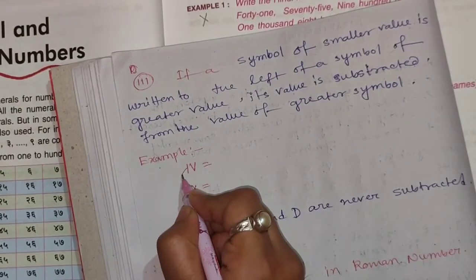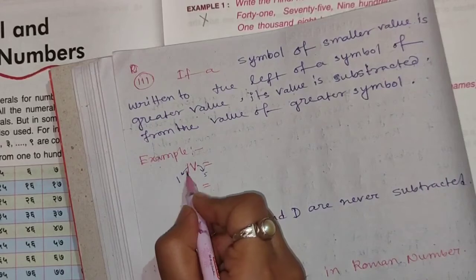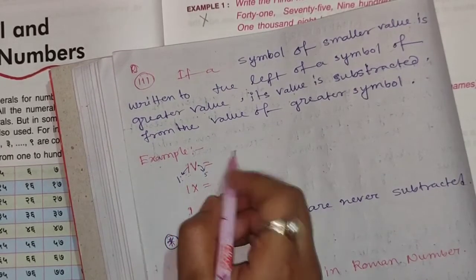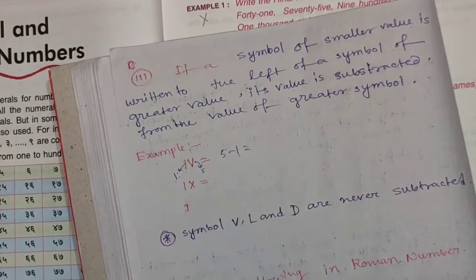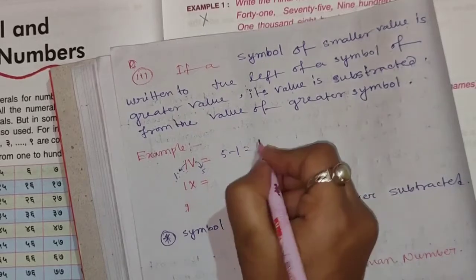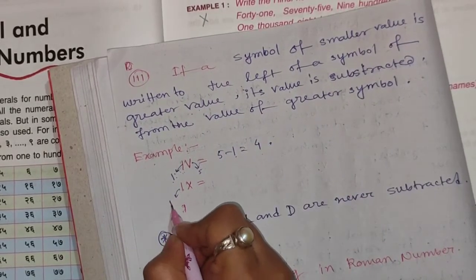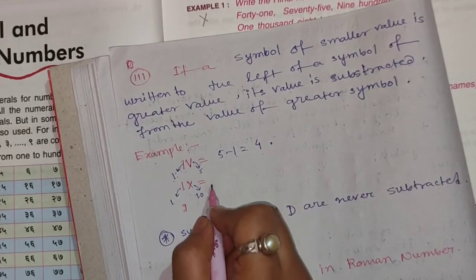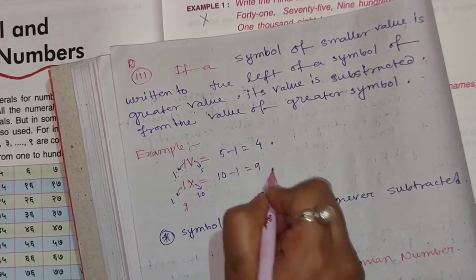So let's see some examples. IV, the value of this is 1 and the value of this is 5. So the smaller value is I. The smaller value is on the left side, so we need to subtract 1 from 5. The value of this is 4. IX, the value of this I is 1 and the value of this is 10. So we need to subtract 1 from 10. Then we can get 9.